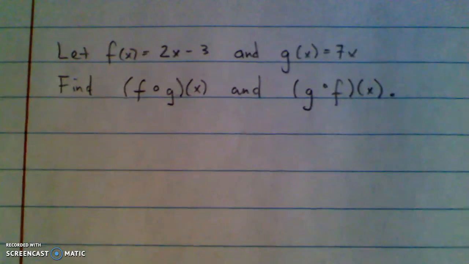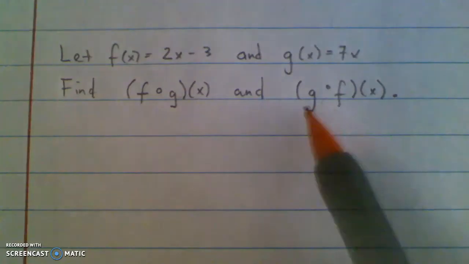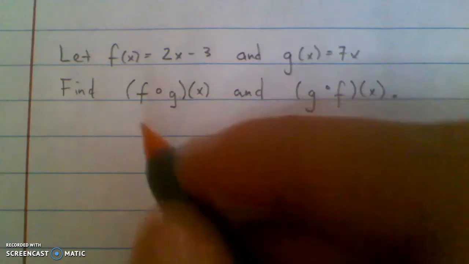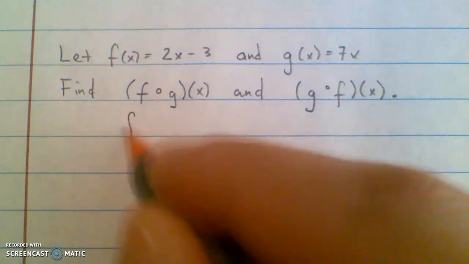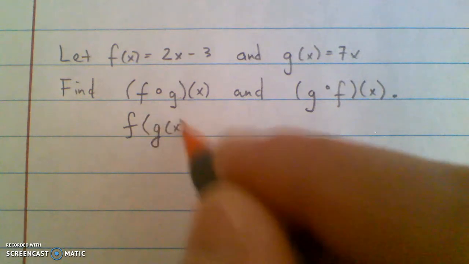Alright, one more. We want to find both f of g of x and also g of f of x. So again, this means f of g of x.